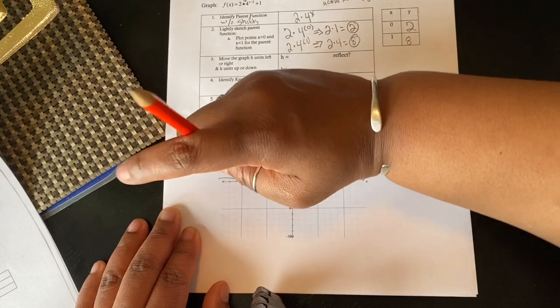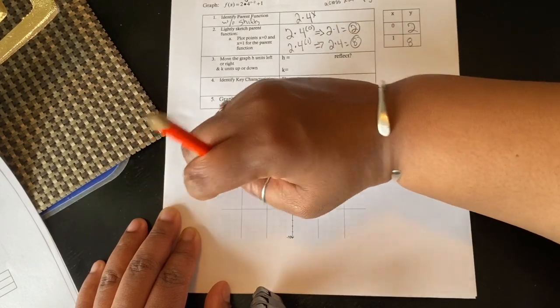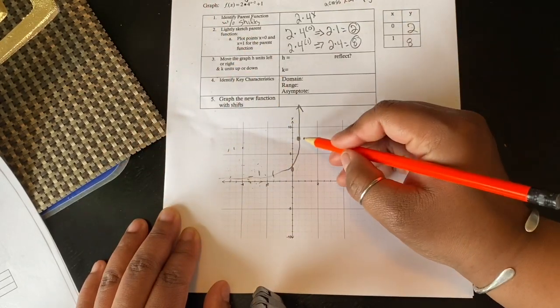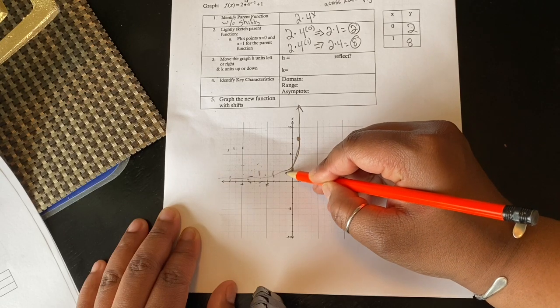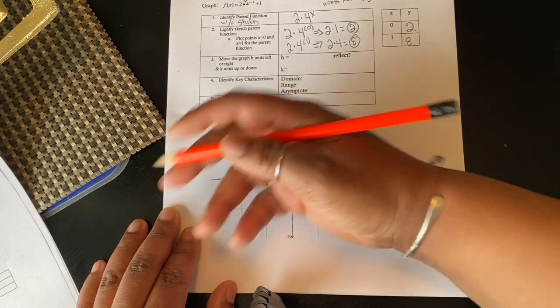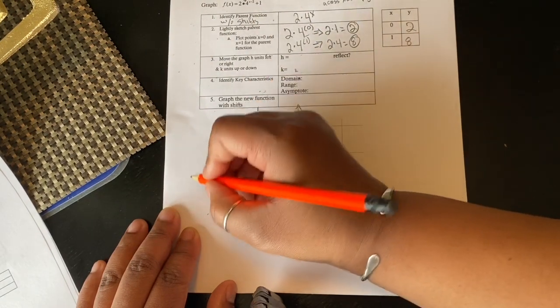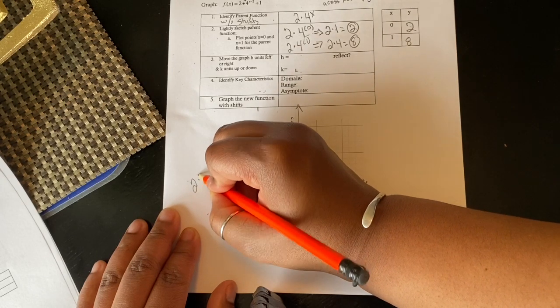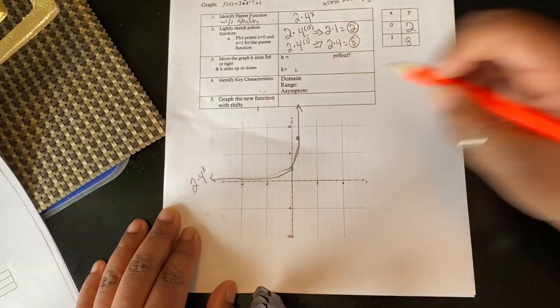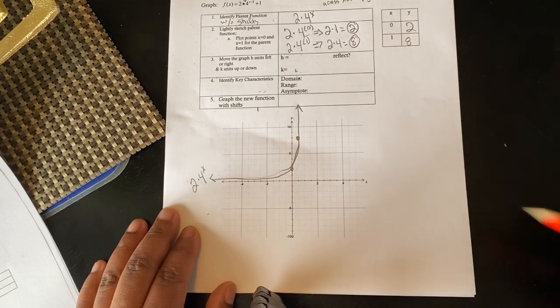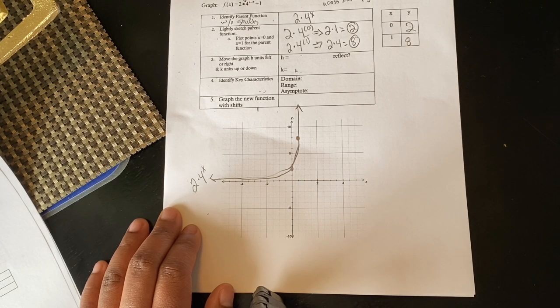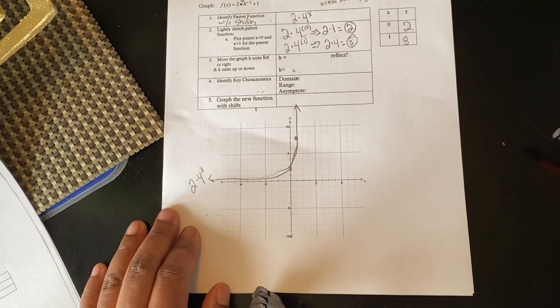Okay, let me fix that so that you can see that it's going through these points. Yep. Okay, so this is our parent function, 2 times 4 to the power of x. We just sketched that, and that's sketched in pencil. Now I'm going to sketch the function with the shifts in a different color.